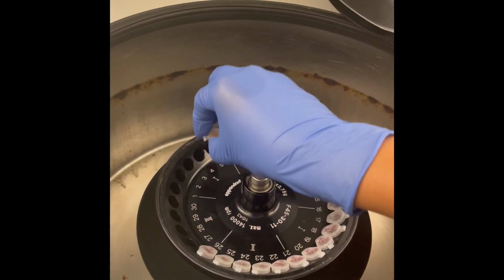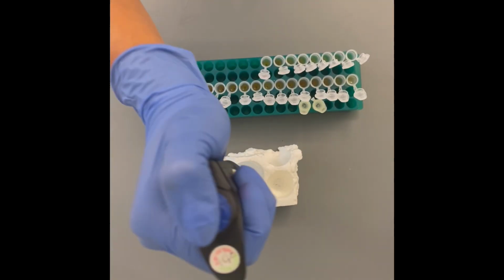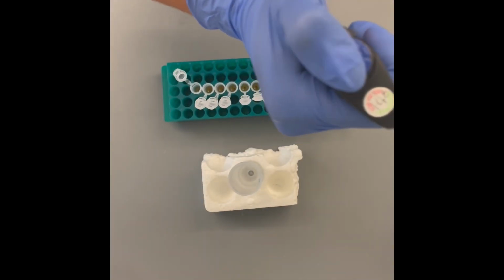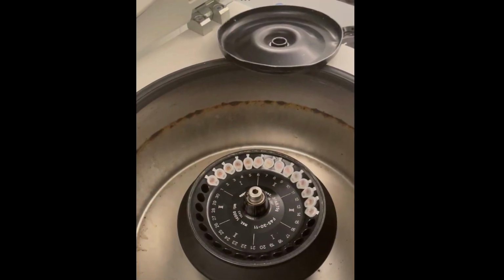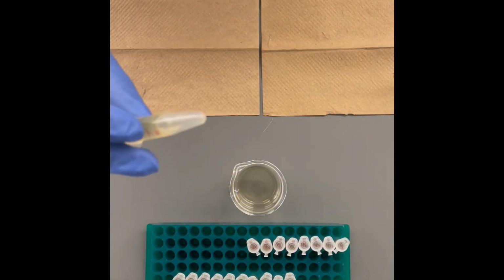Afterward, we carefully isolate our supernatant, add alcohol, and allow samples to precipitate in the freezer for at least an hour. Then samples are once again put in the centrifuge to pellet our DNA and go through a series of drying and washing steps.